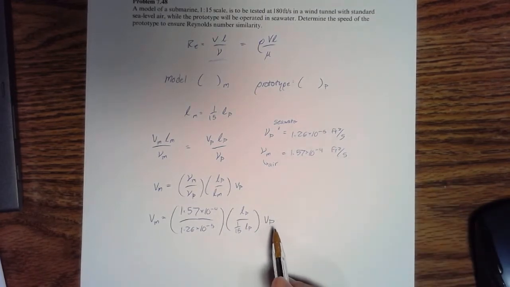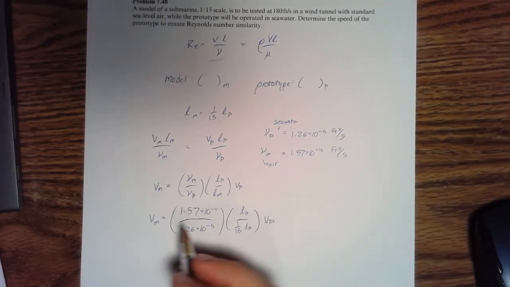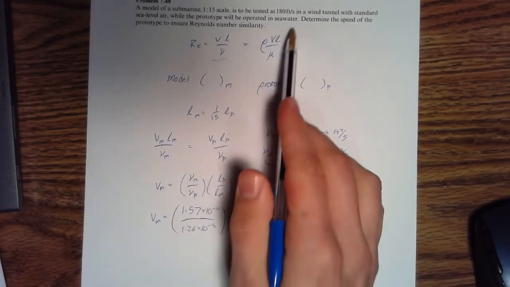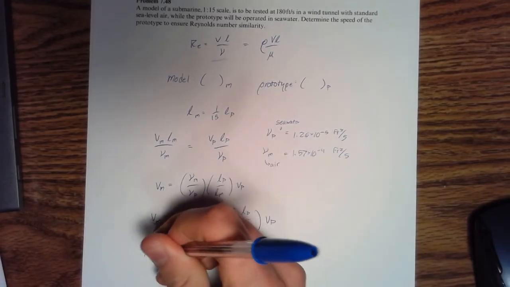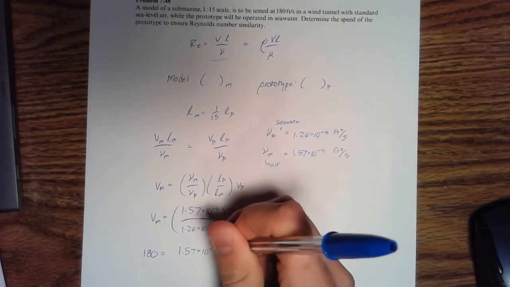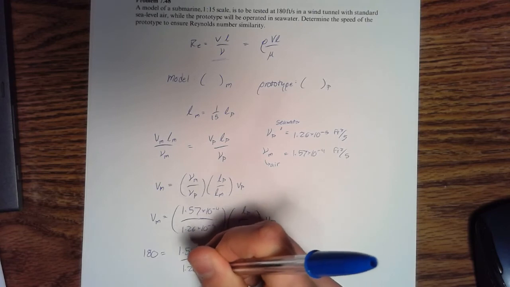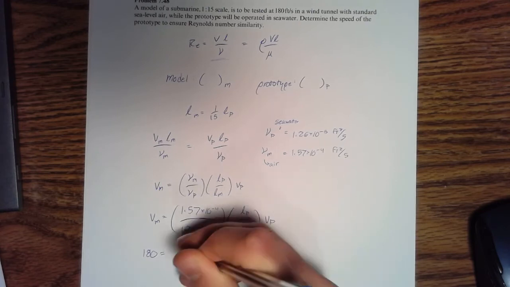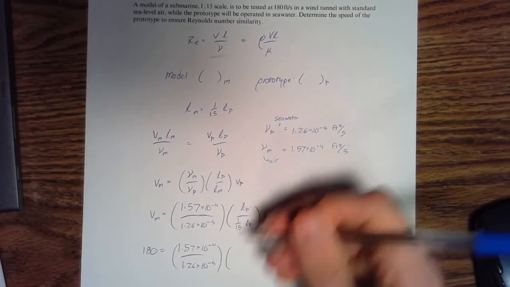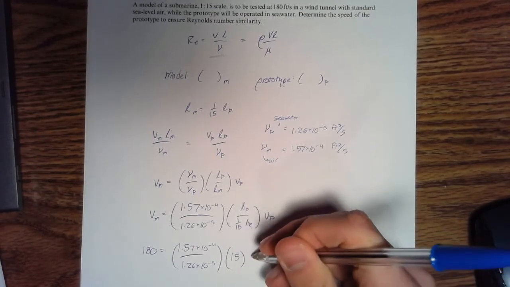And Vp. All right, so we already know what the velocity of the model has to be, because that's what we're testing it at. So 180. I'll just rewrite these numbers. And then these two cancel out. Flip that up, times 15.